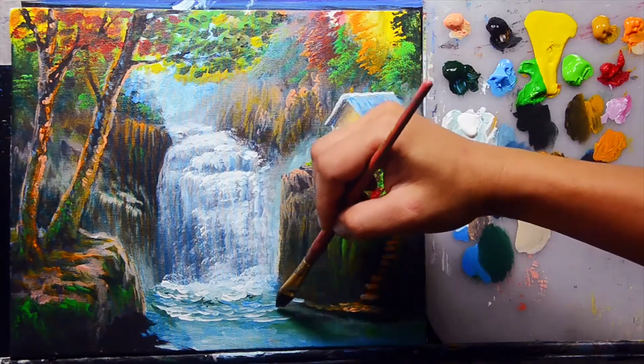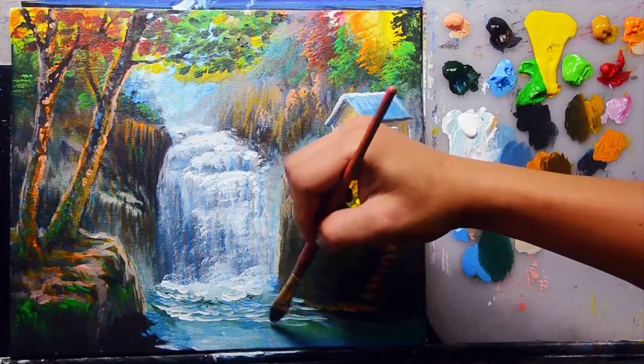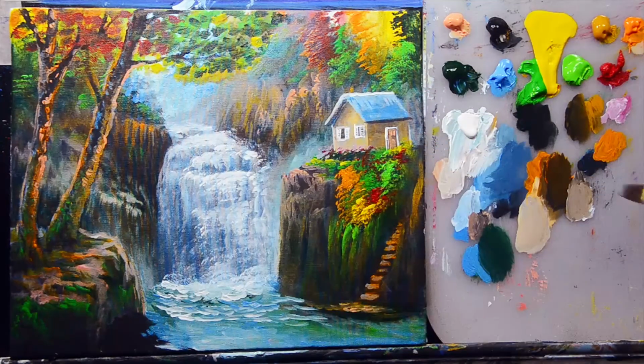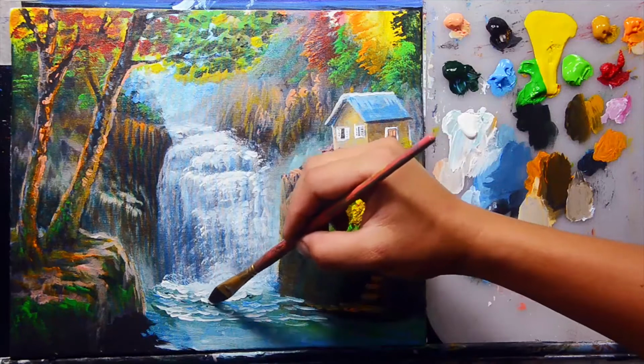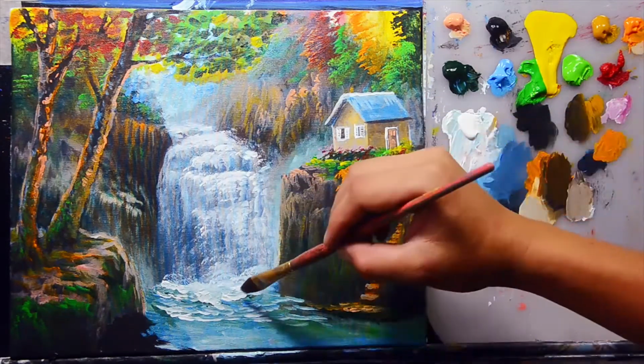Just continue adding with this titanium white for the waves effect to this water. Very nice. A nicer effect to these bubbles.